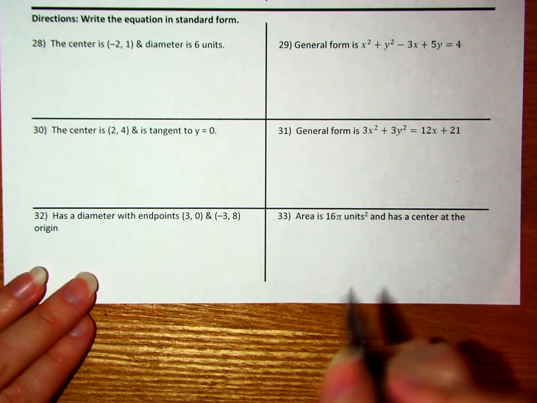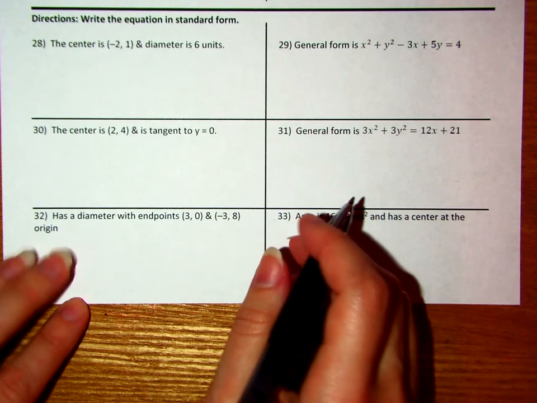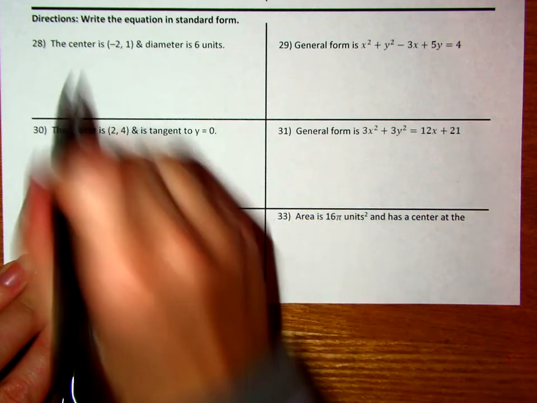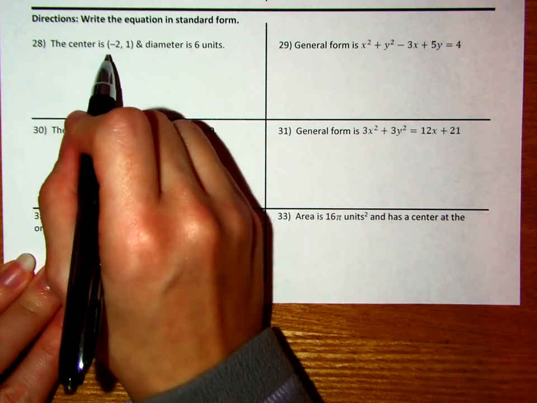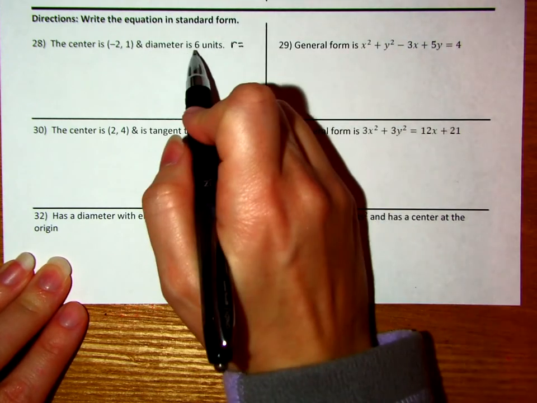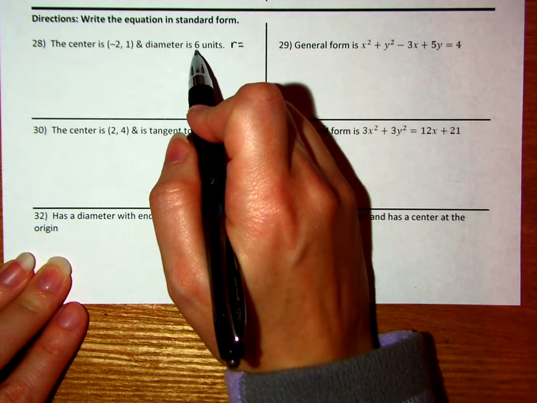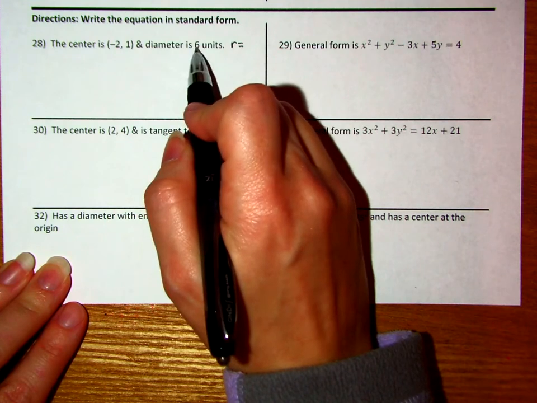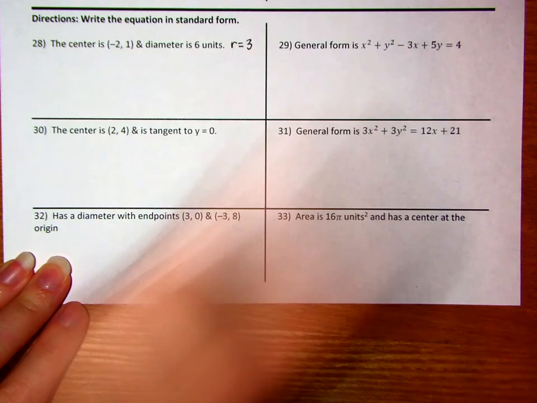This is numbers 28 through 30. We're supposed to write all these equations in standard form. So for the first one here, I'm given a center, but I'm not given the radius. So the first thing I want to do is find out what the radius is, because I don't need the diameter, I need the radius. The radius is going to be half of the diameter, so the radius is 3.